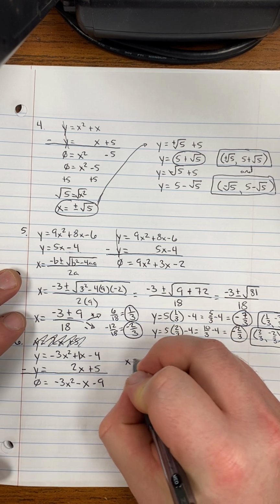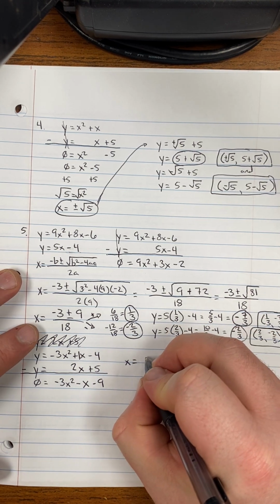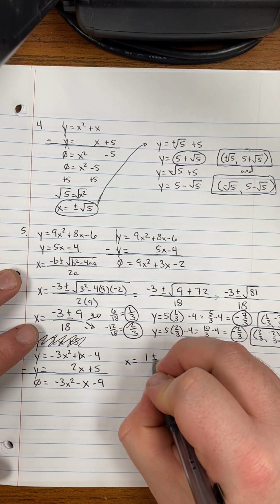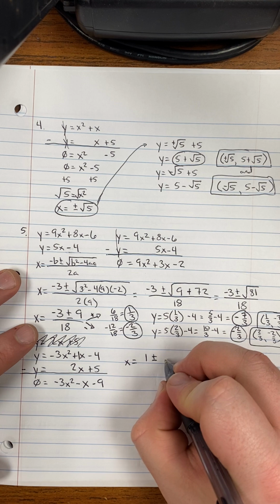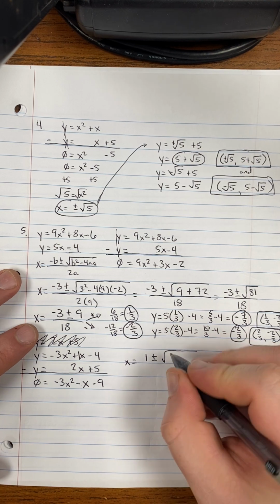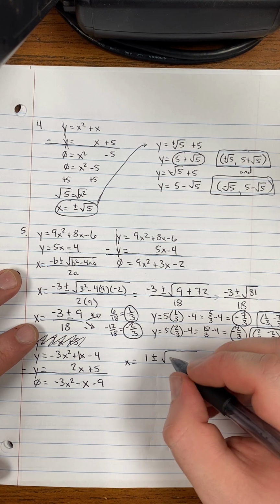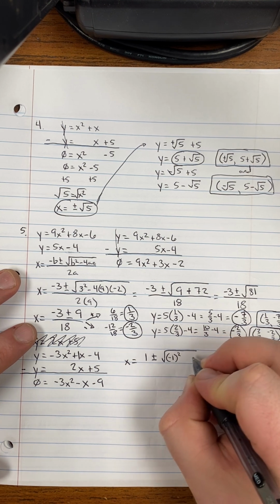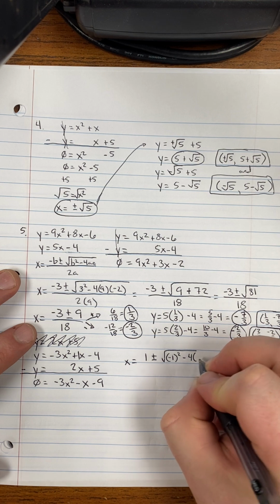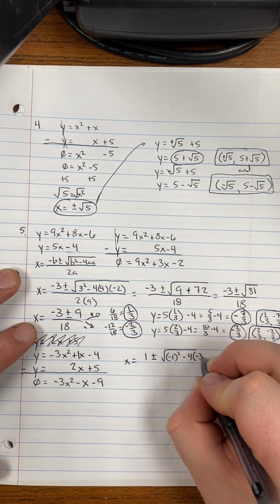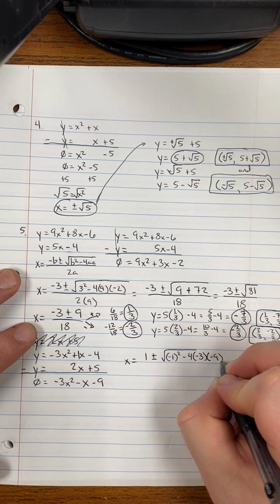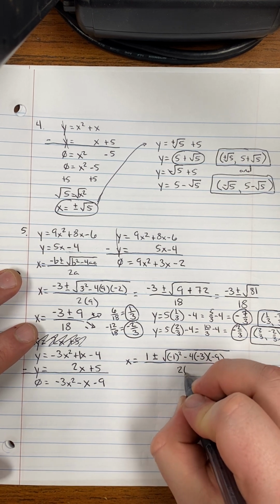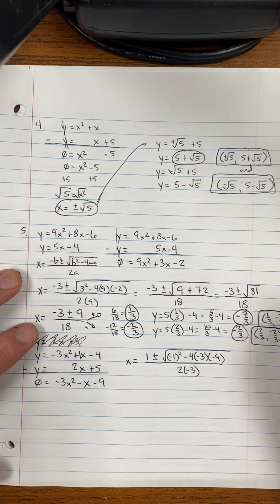Okay. X equals negative b. So negative b in this case is a positive 1, since it was a negative 1 to begin with, plus or minus the square root of b squared. So b squared in this case is going to be negative 1 squared, minus 4ac, all over 2 times a.